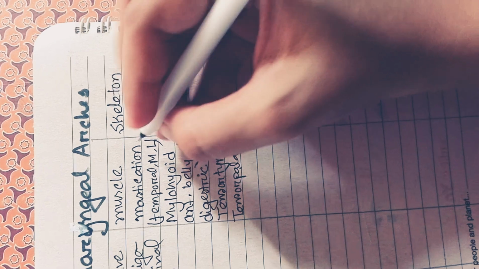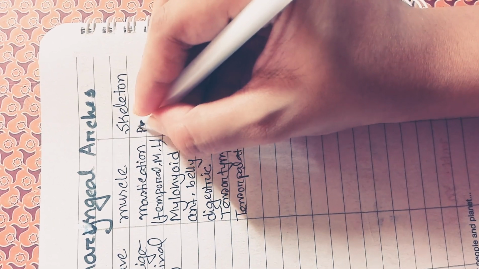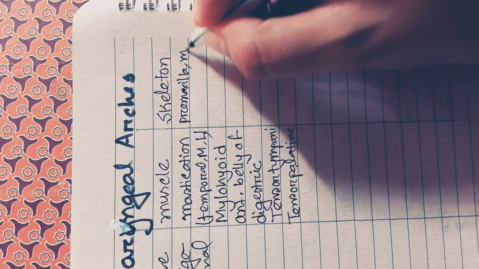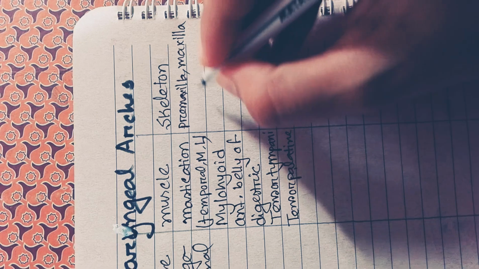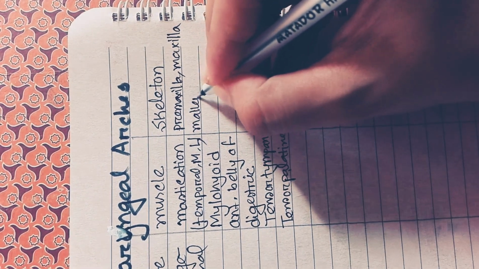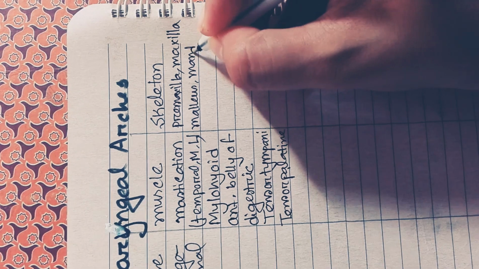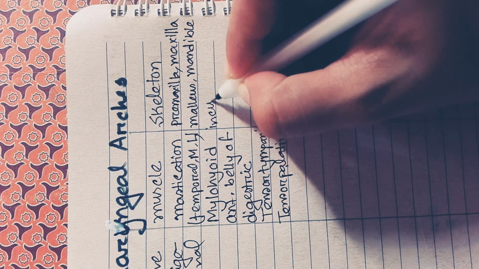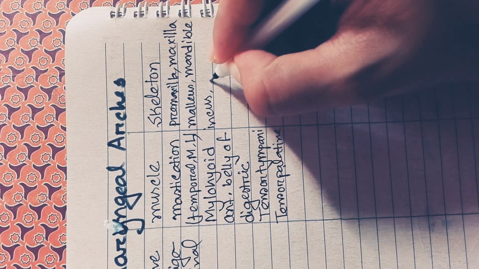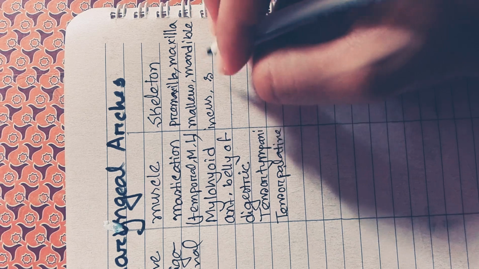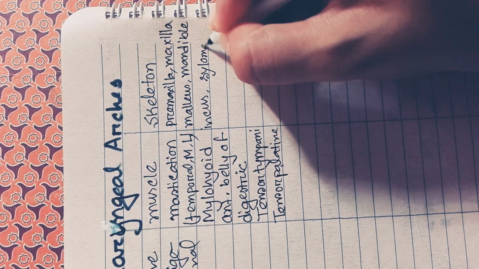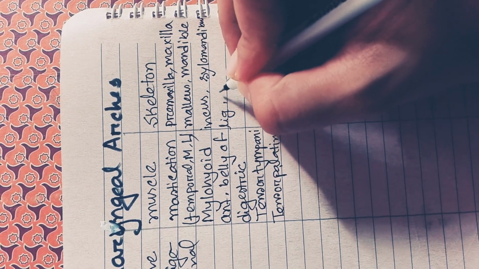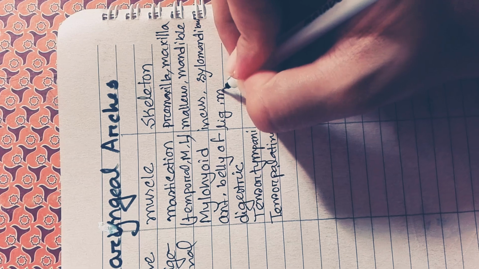Then the skeleton. The skeleton is premaxilla, maxilla, malleus, and mandible. If malleus is present, then incus. If mandible is present, then stylomandibular ligament. Then anterior malleus ligament.